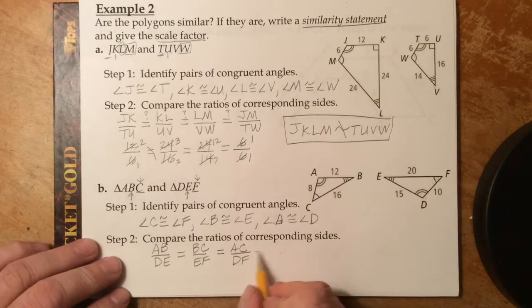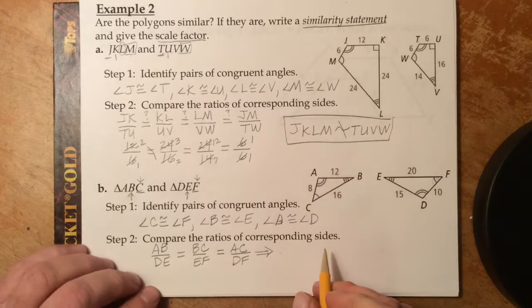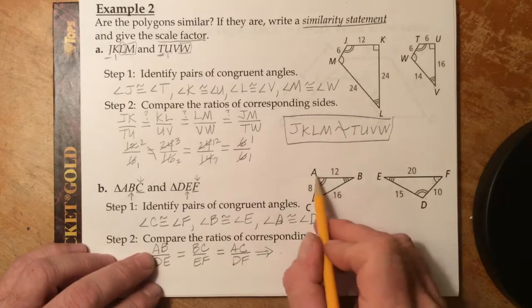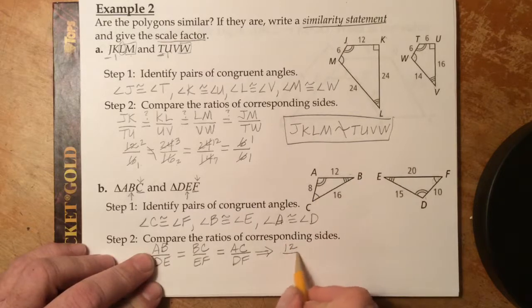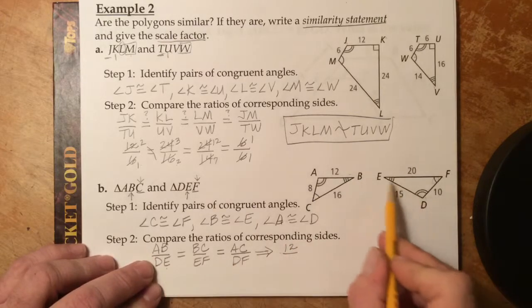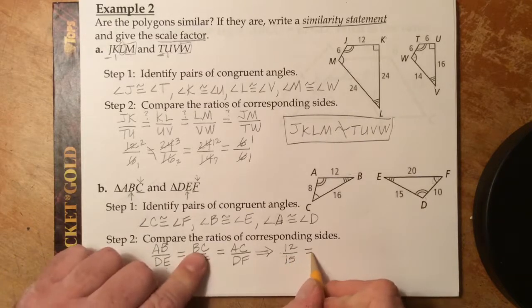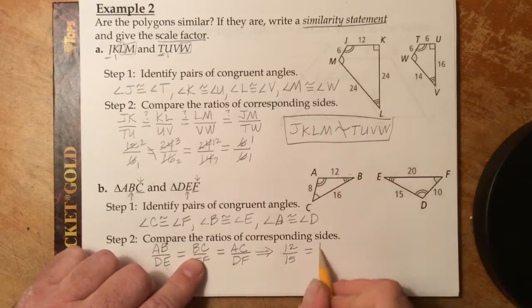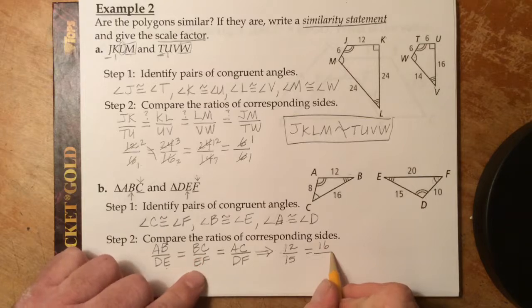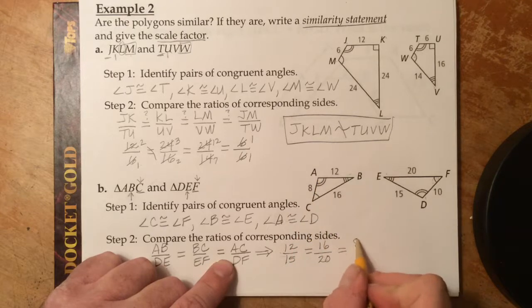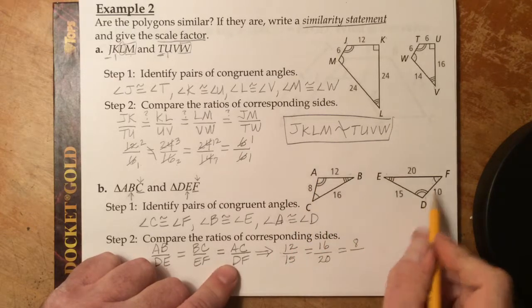Let's check and see if these are actually proportional, an extended proportion. AB is 12, is to DE, which is 15, as BC, which is 16, is to EF, which is 20, as AC, which is 8, is to DF, which is 10.